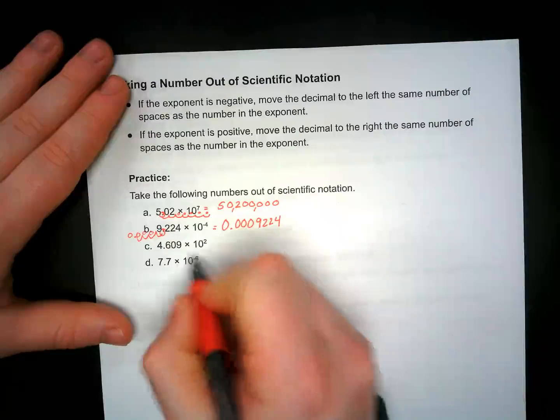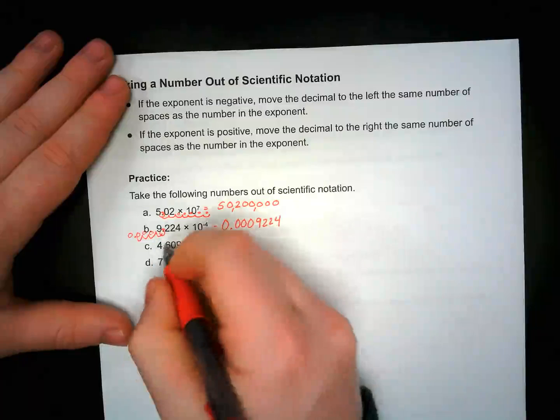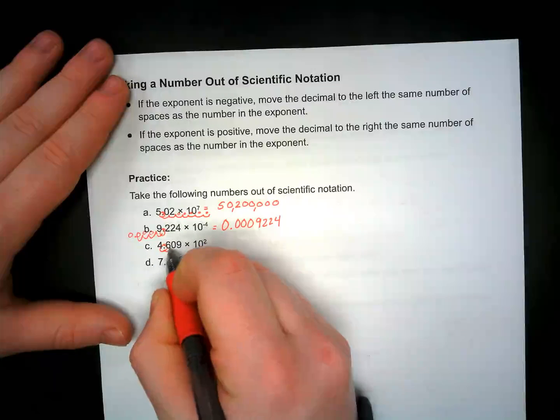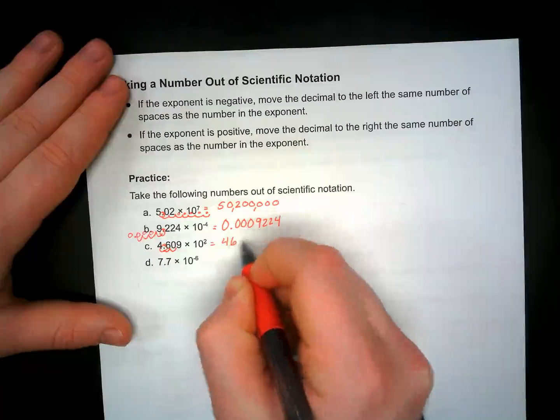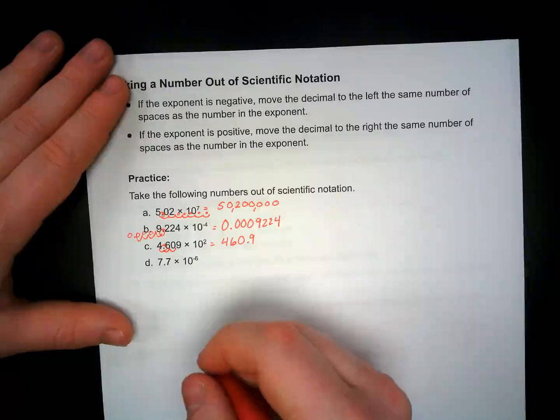And then here, 4.609 times 10 to the 2nd power. Grab that decimal, positive, so we're going to go to the right this time. So 1, 2. So then we actually have 460.9 for our final answer.